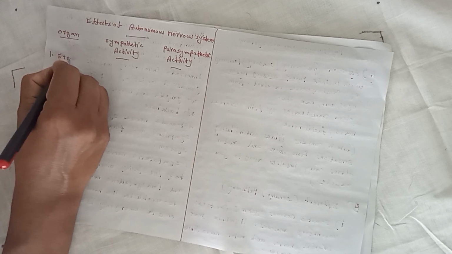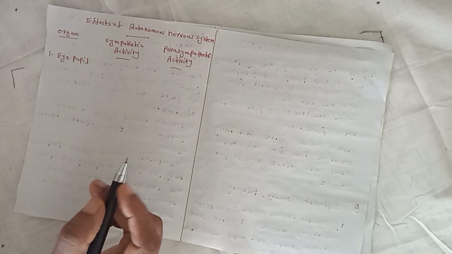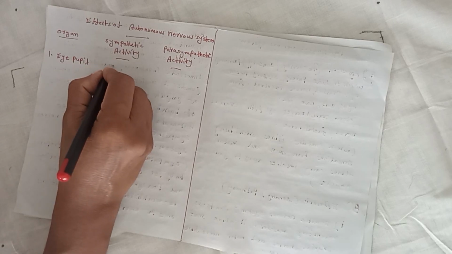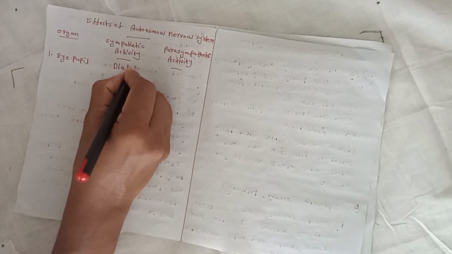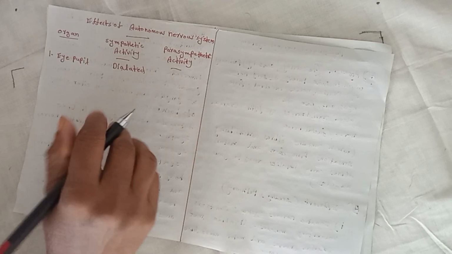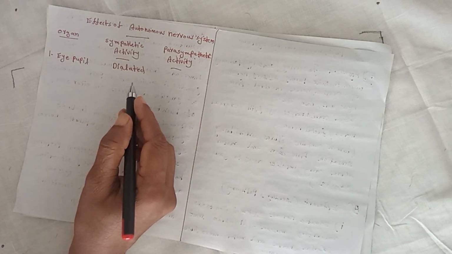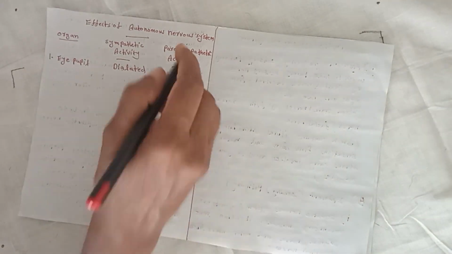First organ, the eye pupil. At the time of emergency, what happens to the eye pupil? It dilates. After the emergency is over, the eye pupil becomes constricted, or becomes normal size.